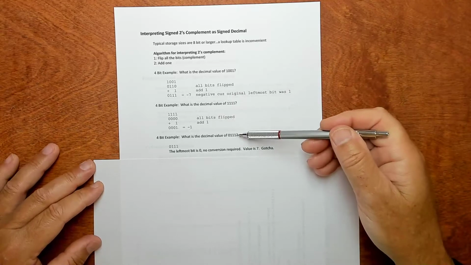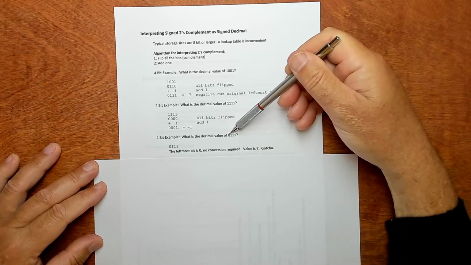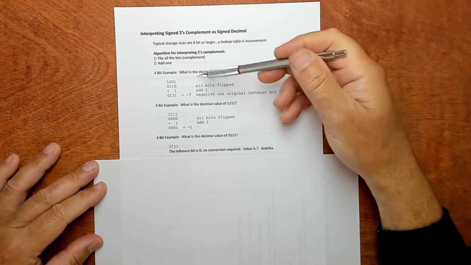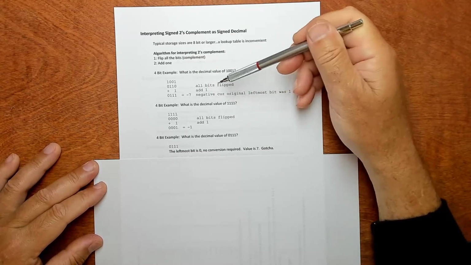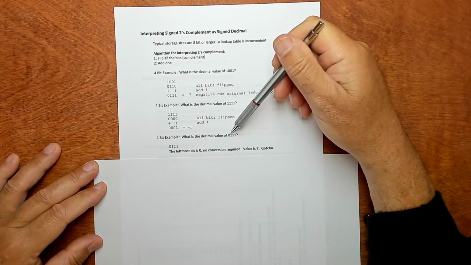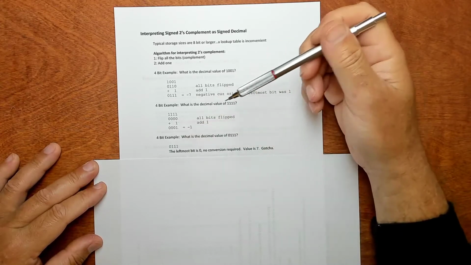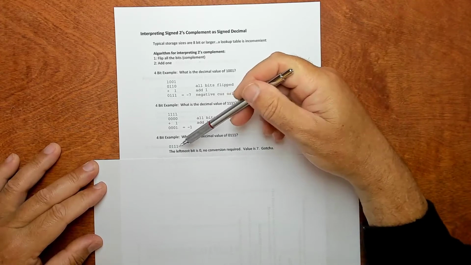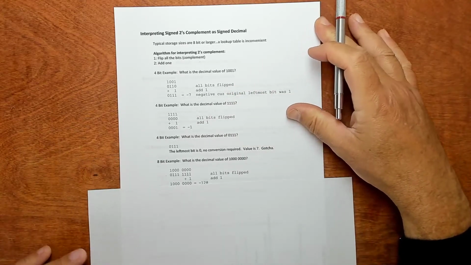One more time. What if you were given 0, 1, 1, 1? Well, the leftmost bit is a 0, which indicates this is a positive number. So we don't have to do the flip and add 1. We only do the flip and add 1 if the leftmost bit is 1, indicating a negative value. So if it's 0, 1, 1, 1, we just interpret the bits by adding them up as we normally do. So 4, 2, and 1 means 7, and it's positive 7. All right? One more example.